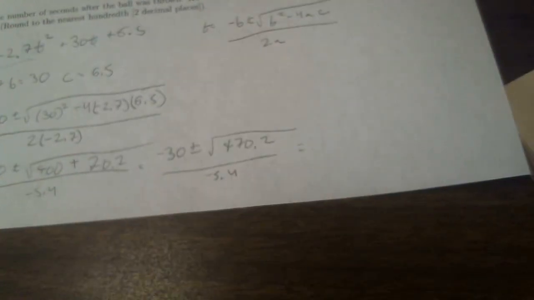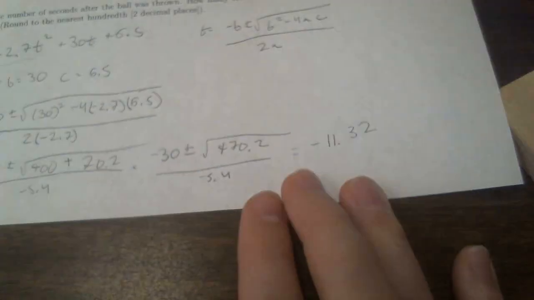All right. So if we take negative 30 plus the square root of 970.2 and divide that by negative 5.4, we end up with negative 11.32.